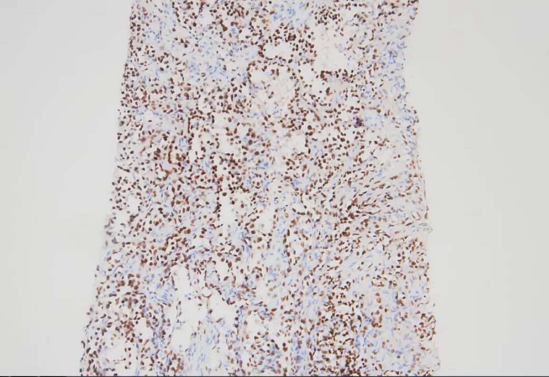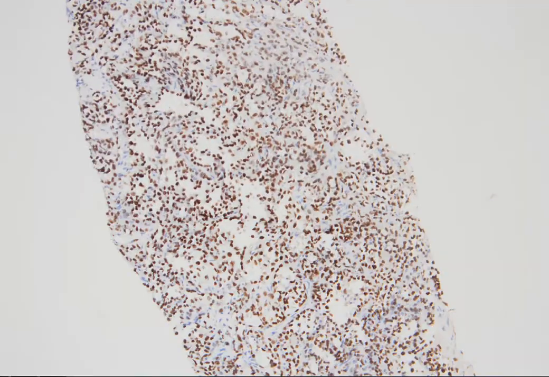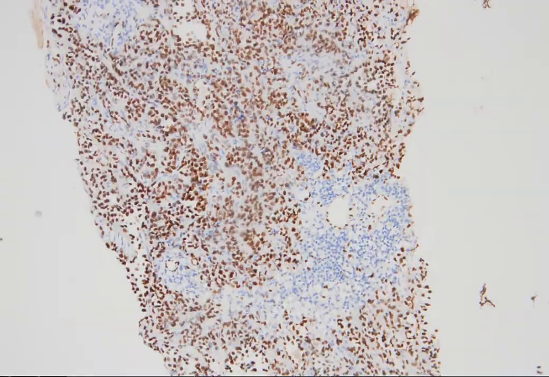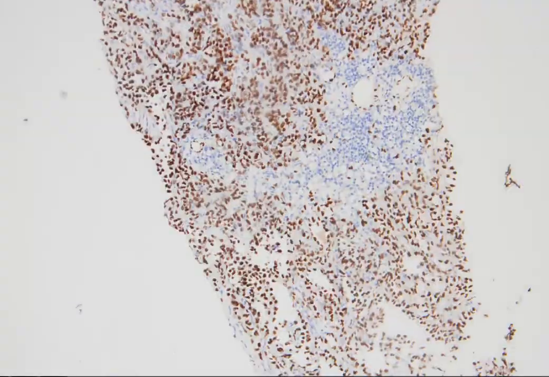ERG also has some weaknesses, as it is positive in some other tumors like epithelioid sarcoma, for example, and also in prostate adenocarcinomas. But both positivities strongly support the diagnosis of angiosarcoma metastasis.